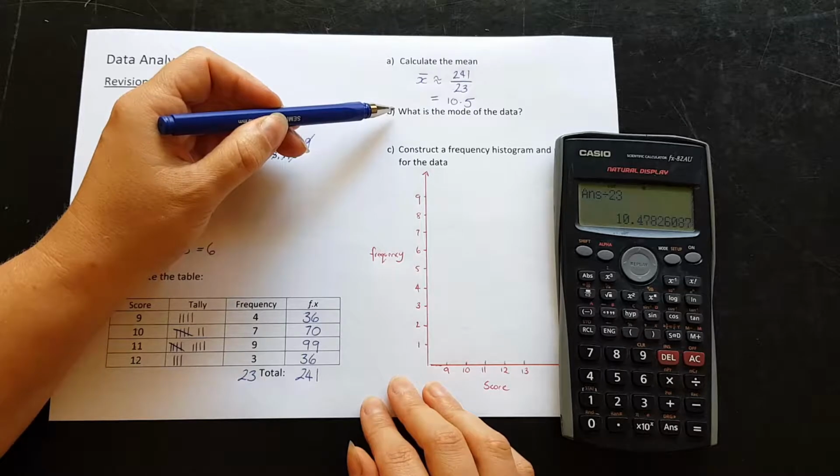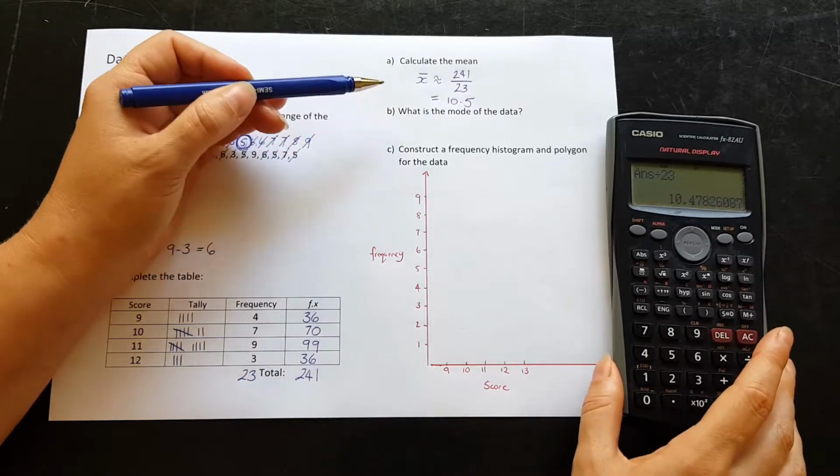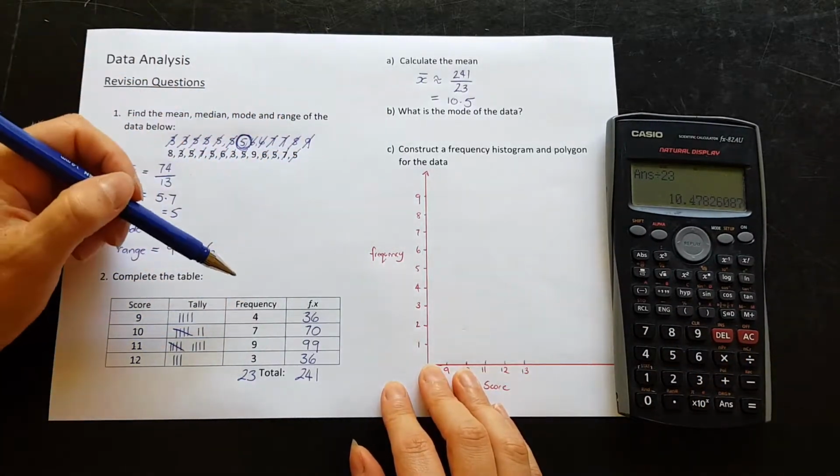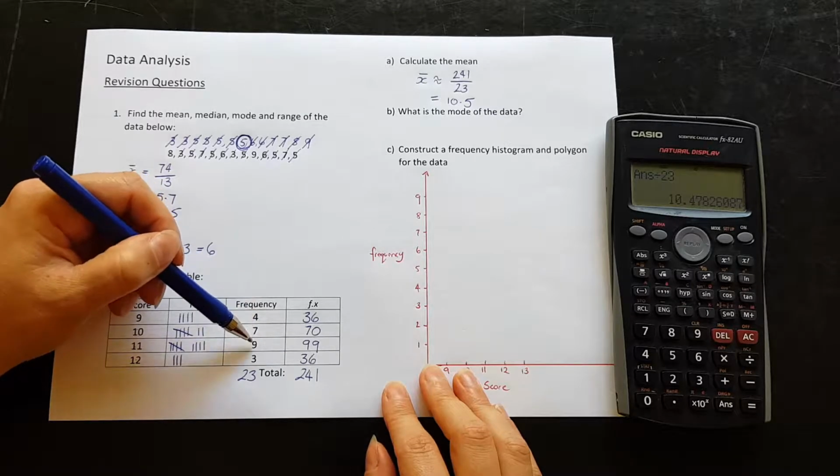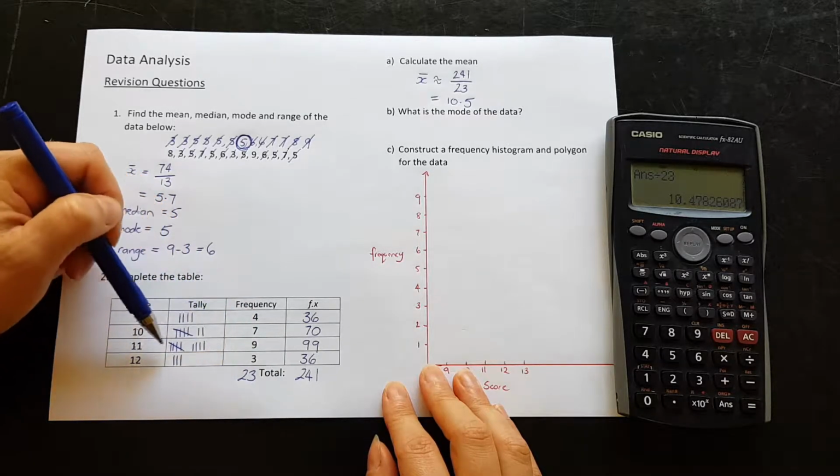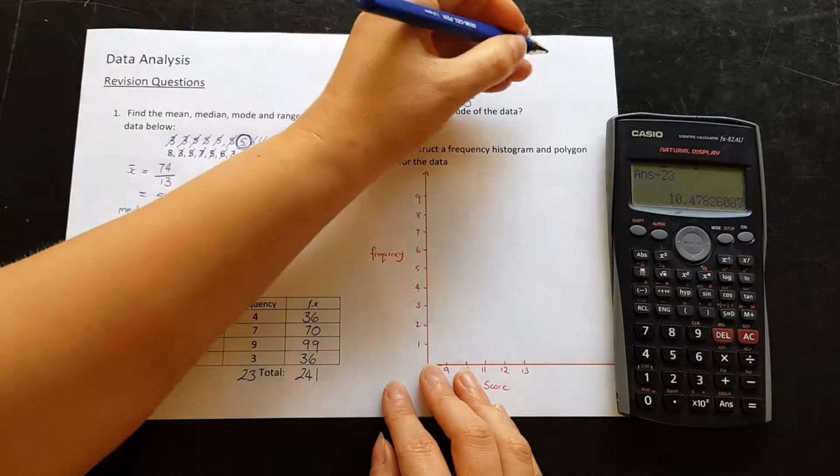Part B, what is the mode of the data? Mode is most occurring, so that's the one with the highest frequency, which is 9. So my mode is going to be 11.